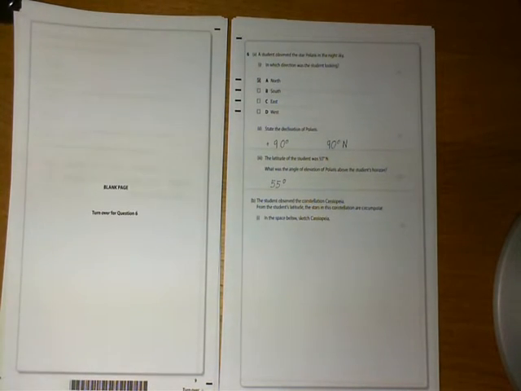6b. The student observed the constellation Cassiopeia. From the student's latitude, the stars in this constellation are circumpolar. In the space below, sketch Cassiopeia.